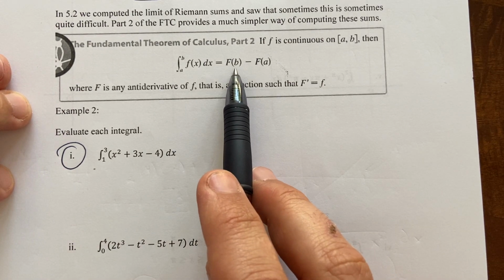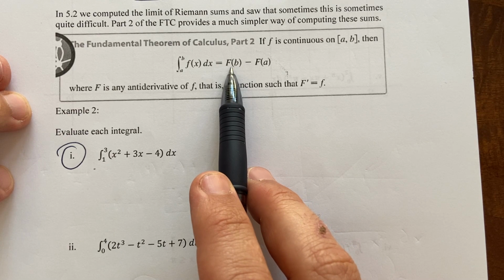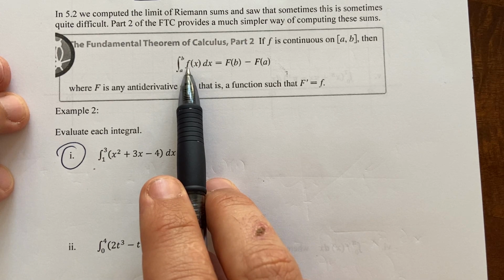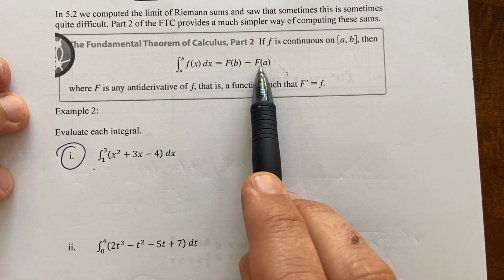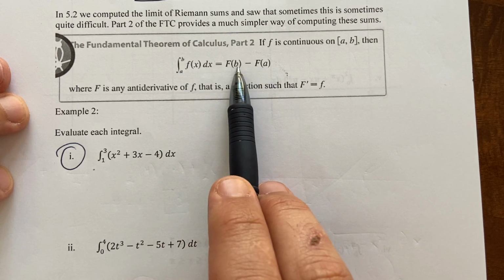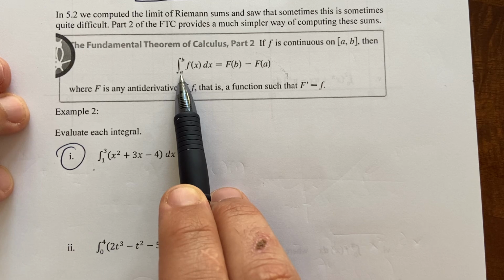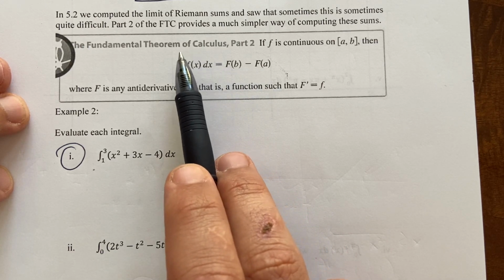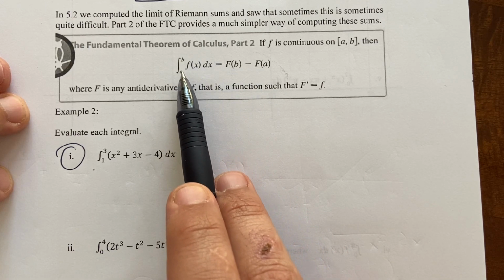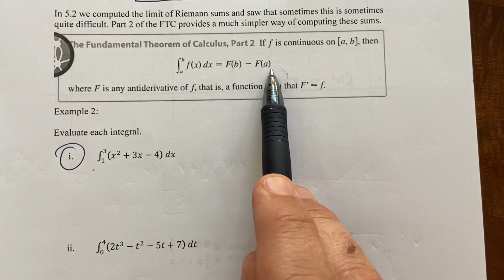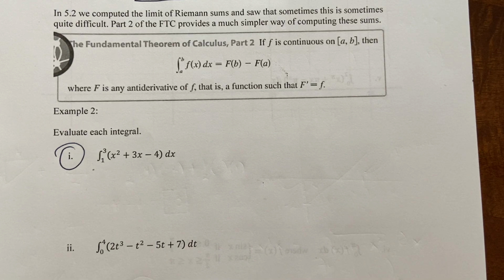But what this is saying is if you can find an antiderivative, capital F of lowercase f, and evaluate that antiderivative at the upper limit, and then take away evaluating that antiderivative at the lower limit, that you are finding the exact area and the exact value of this integral.